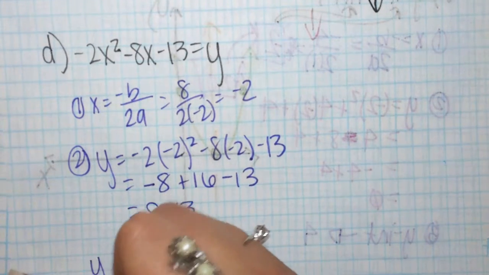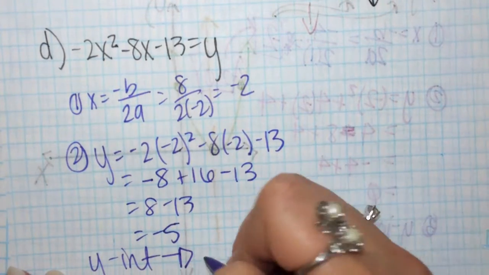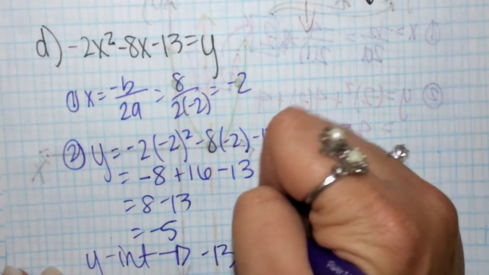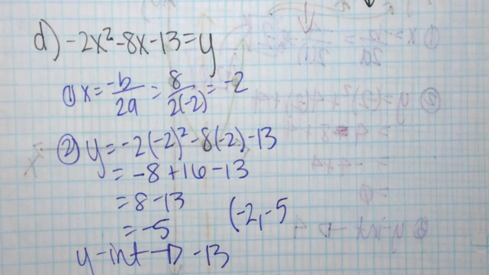What'd y'all get for your y-intercept? -13. Negative 13. And what'd you get for your vertex? Negative 2, negative 5 is what I got for my vertex.